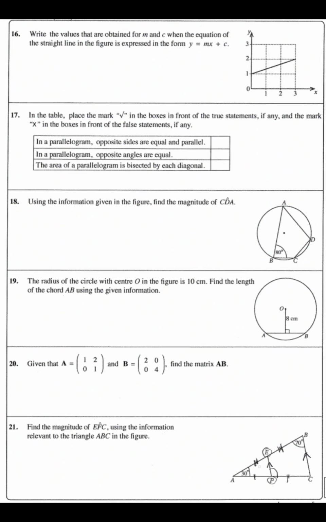If this is 30, this is 70, we want to find out this angle. These three angles addition will be 180. I can say 30 plus 70 plus ACB angle is 180, where this one is 100.